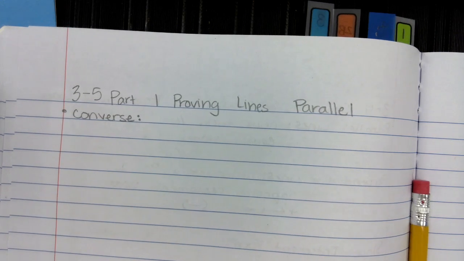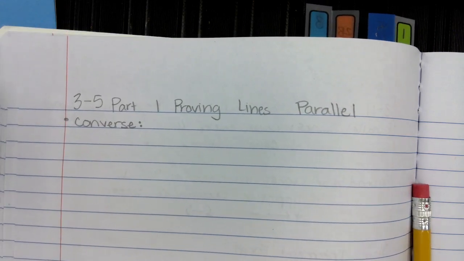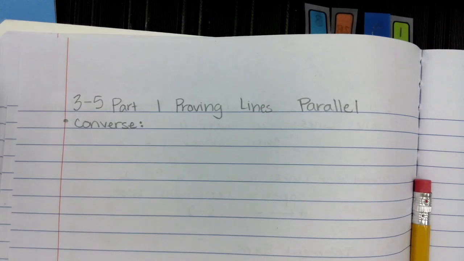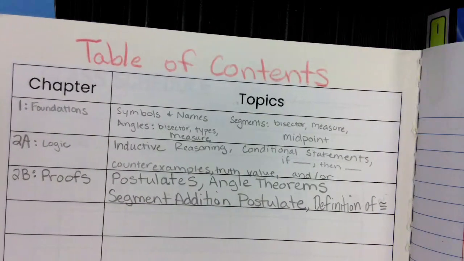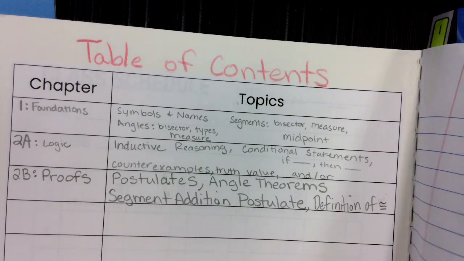Lucky for you, guess what we've been making this whole time? A table of contents, right? Switch back to your table of contents. Where do you see that word? Where might we be working with converse? Well, it's not in our table of contents. I thought it was going to be. I was really excited. Yeah. So that might be with that word like counter.